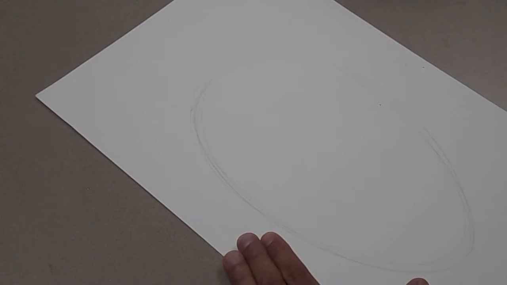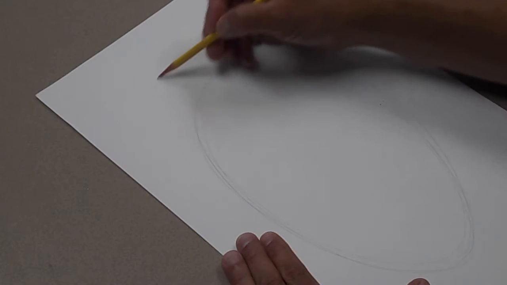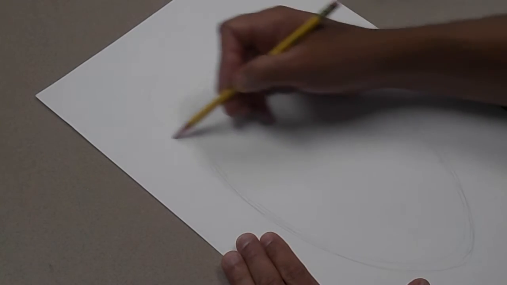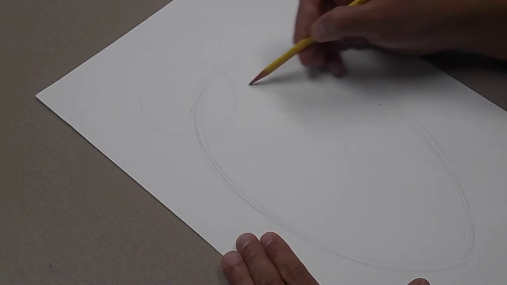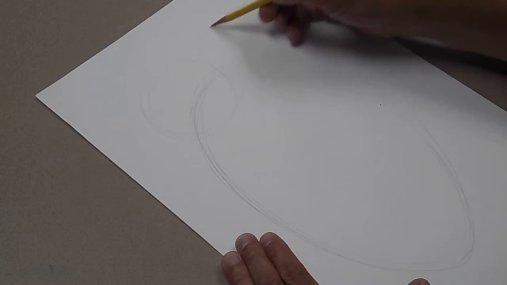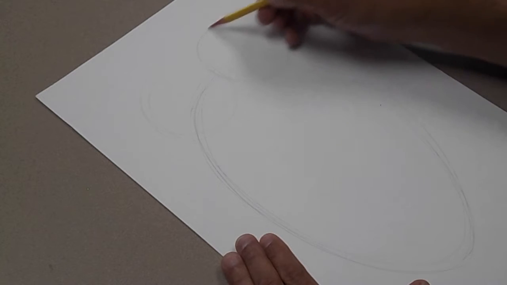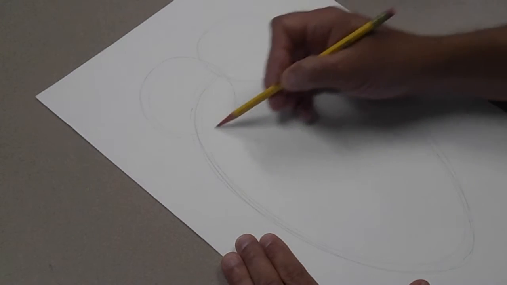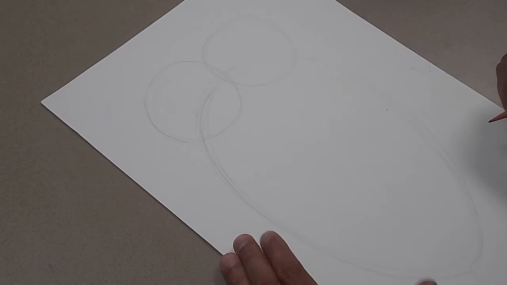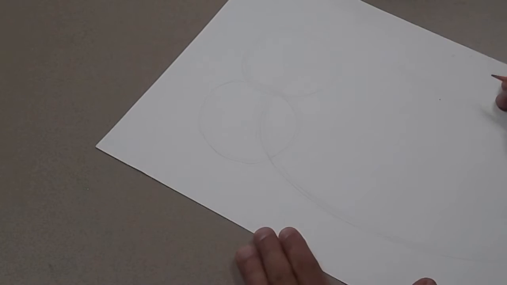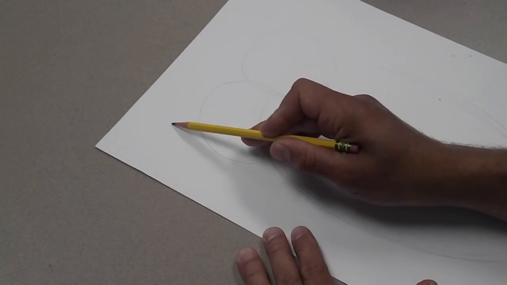So now, at the top, I'm going to do two big circles. They kind of touch each other, about the same size. And then, on top of that, I'm going to do a triangle.